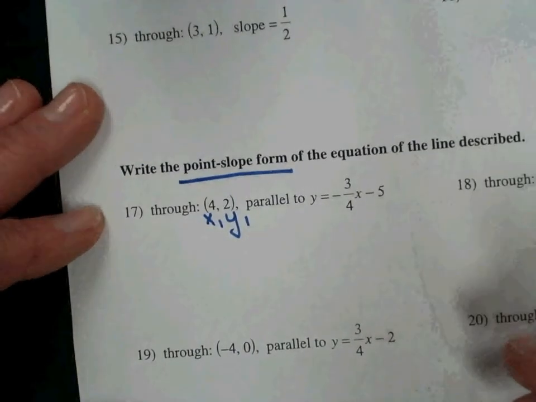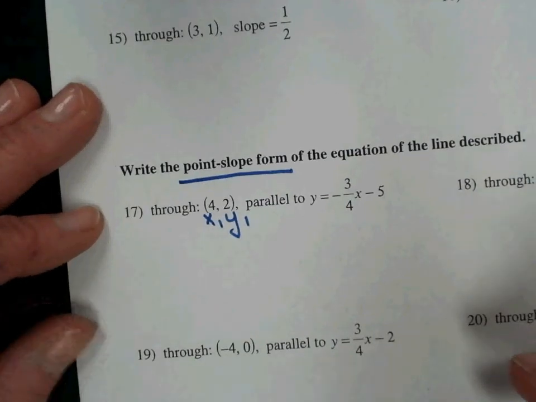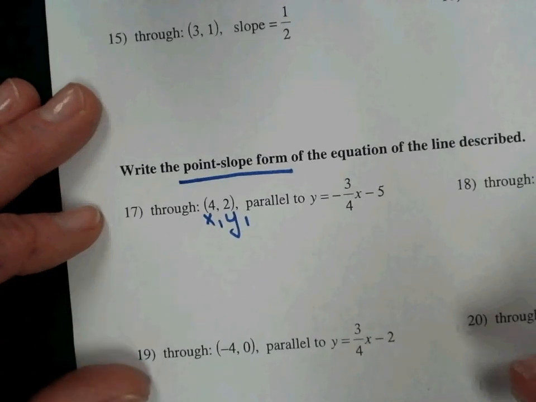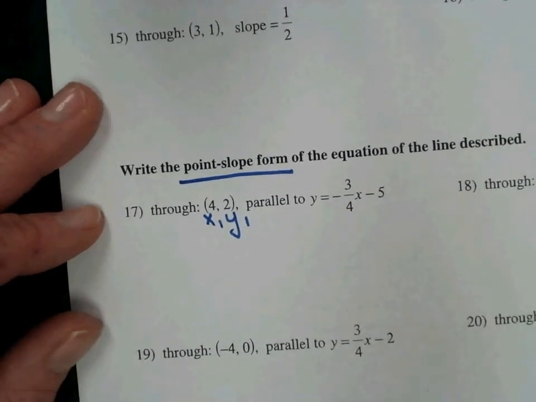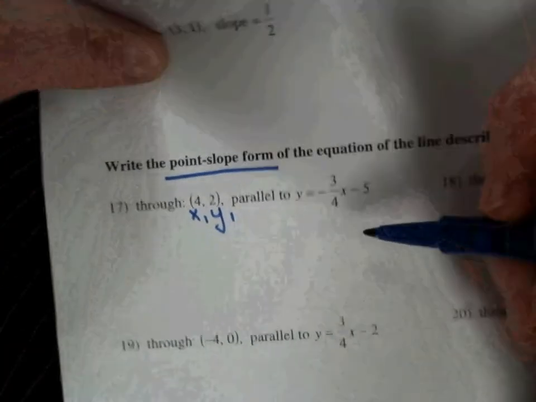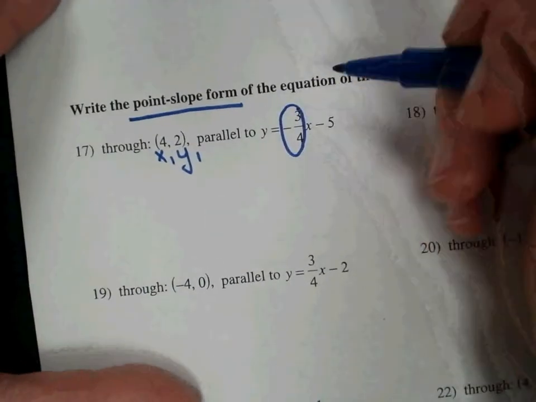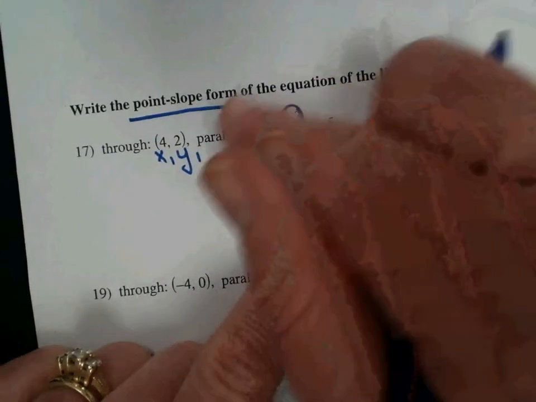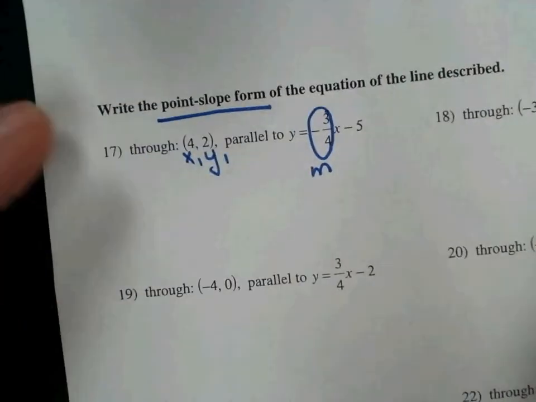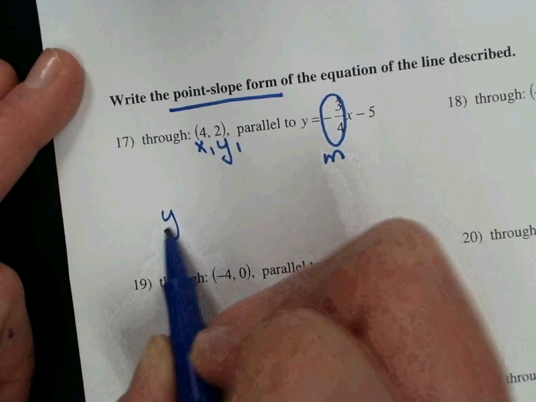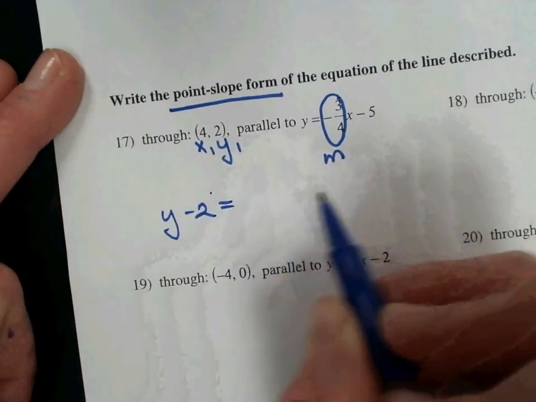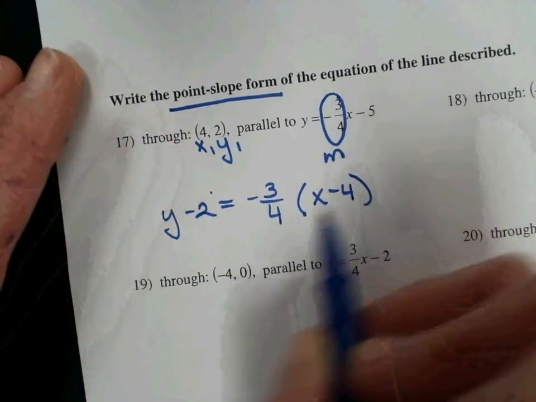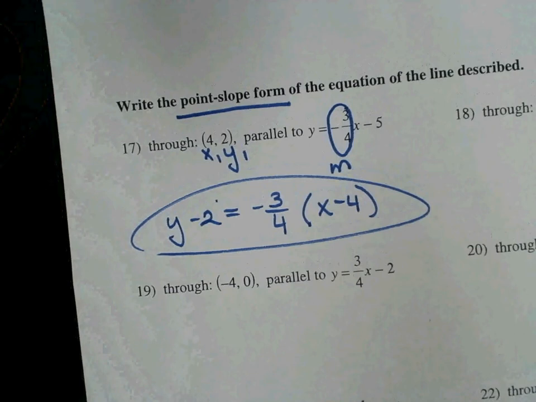So we know the relationship between slopes of parallel lines. What is that relationship? Gabby? Relationship between the slopes of parallel lines. Same. That's it. So that means if the slope of this line is negative 3/4, the slope of our new line is also going to be negative 3/4. The only piece of information we need from that second equation is its slope. So then we can write it in point slope form. Y minus y1 equals m times x minus x1. And that's it.